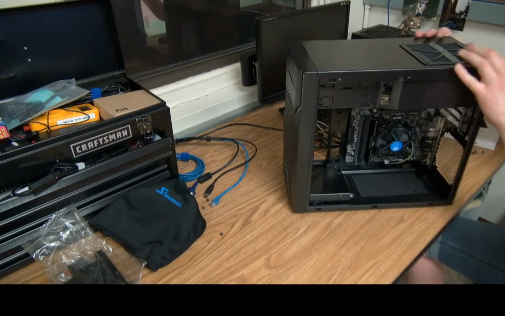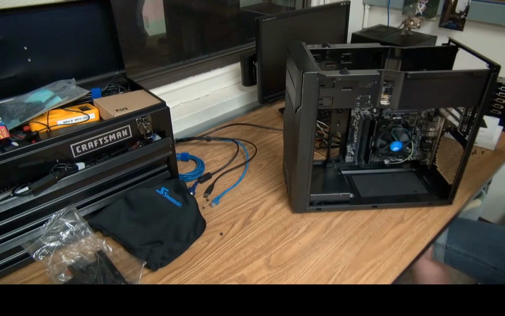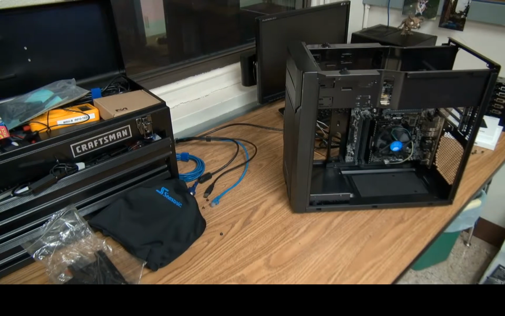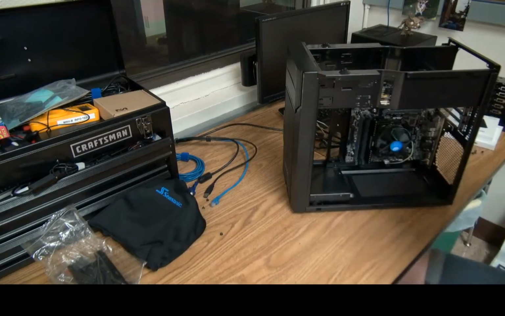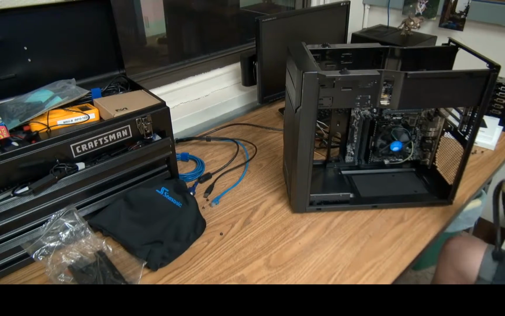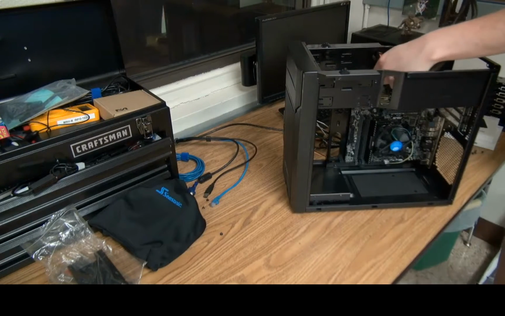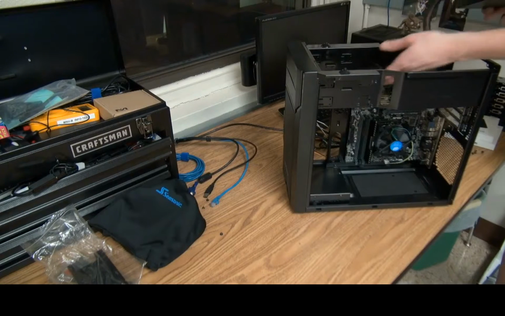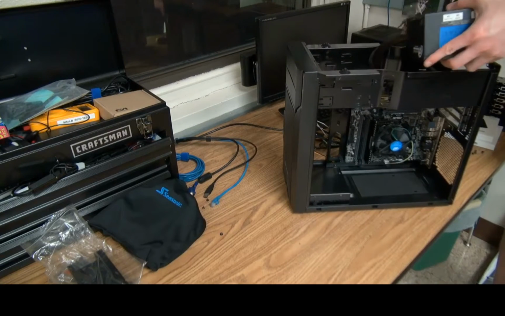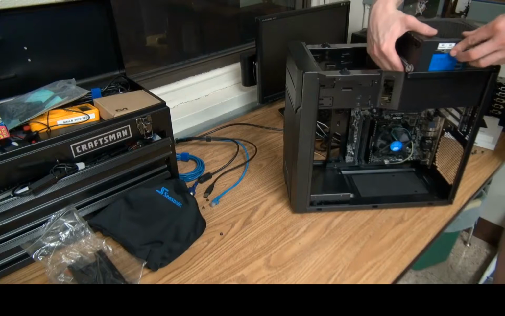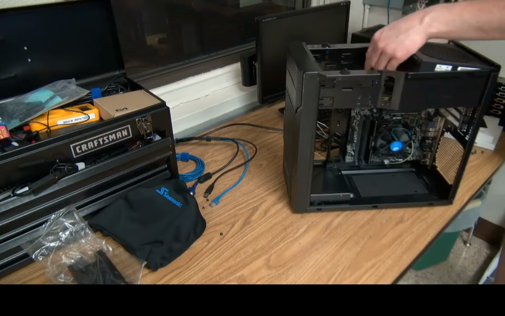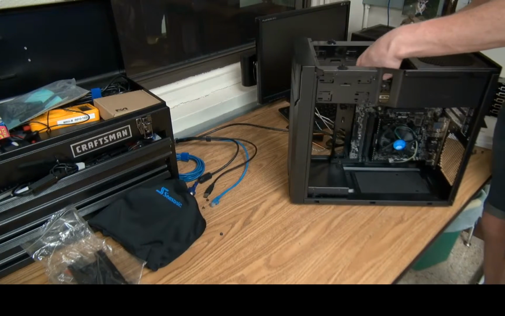Should just slide back just like that, and there we go. Top's off. Now we can install the power supply, and let's see, we should be able to run all our cables on the back side here. There's a nice little gap, a nice little hole I should say, and our power cables through that side, and power supply just kind of drops right in.